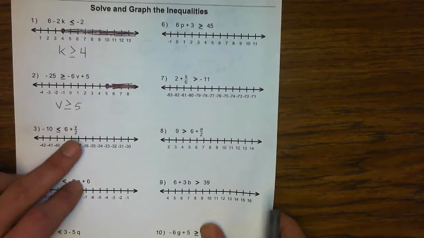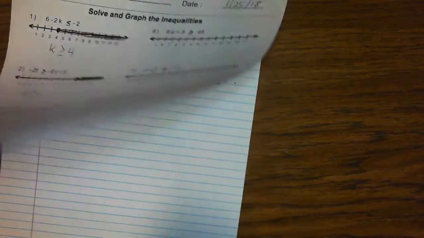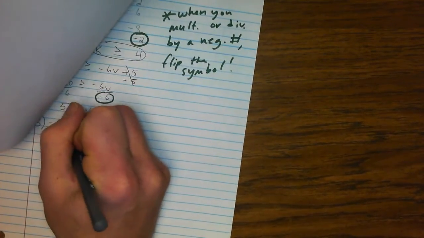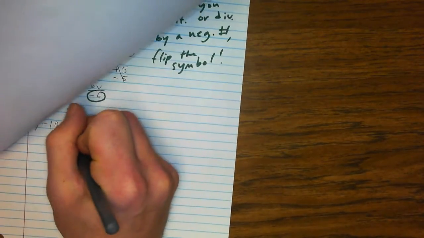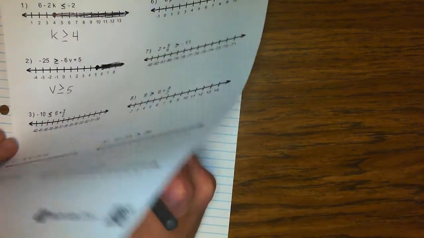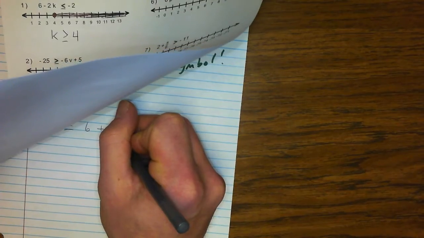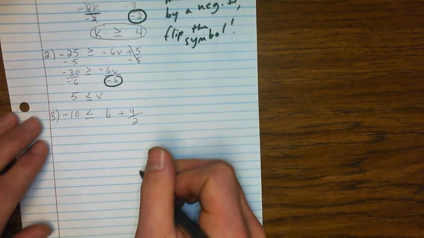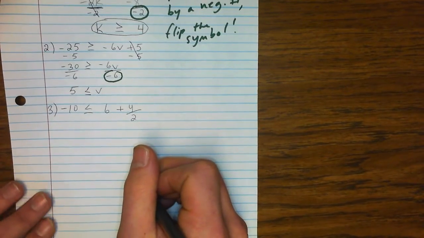Alright, next one has a fraction. Don't let that scare you. It's number 3. Negative 10 is less than or equal to 6 plus y over 2. Alright, so I'm rewriting on a separate piece of paper.